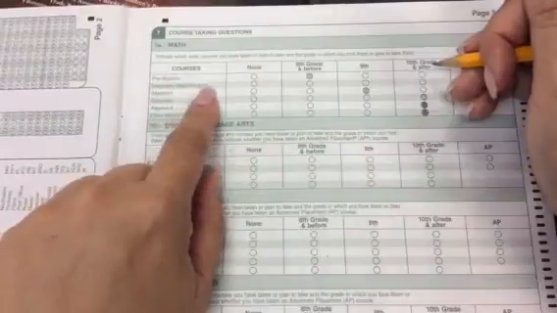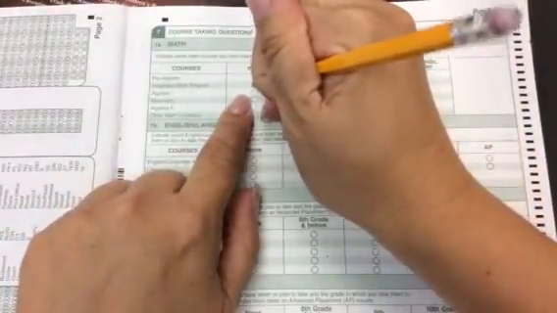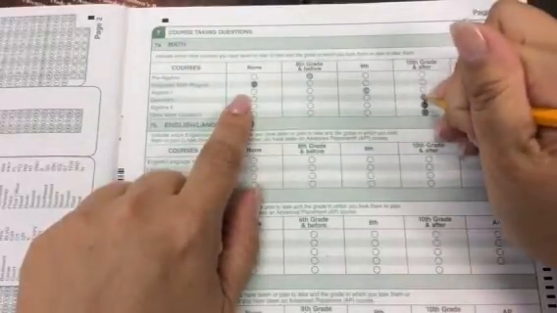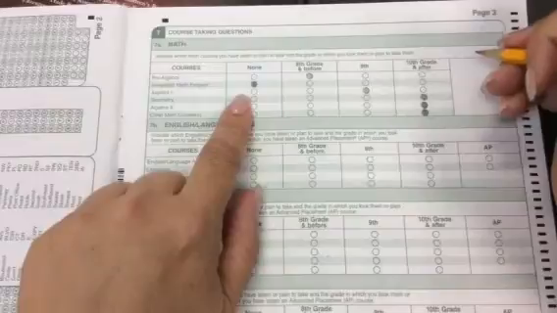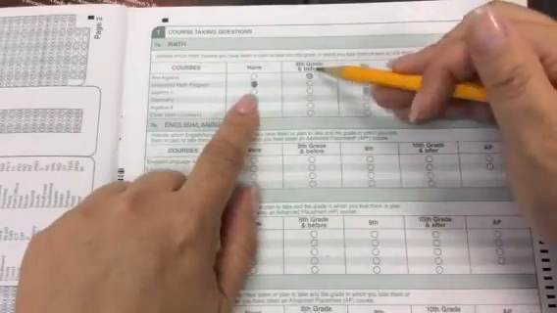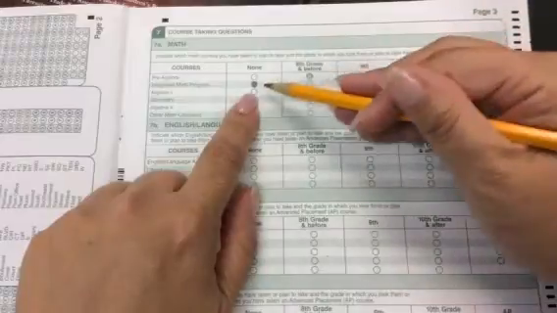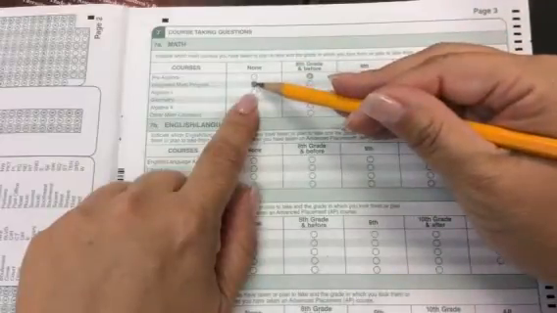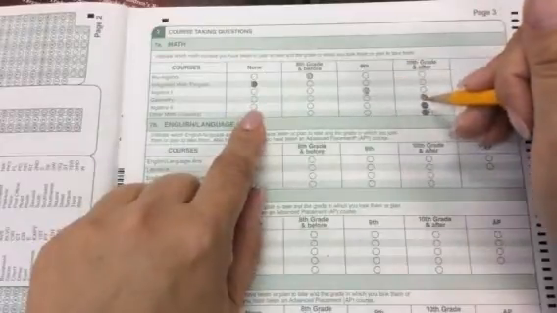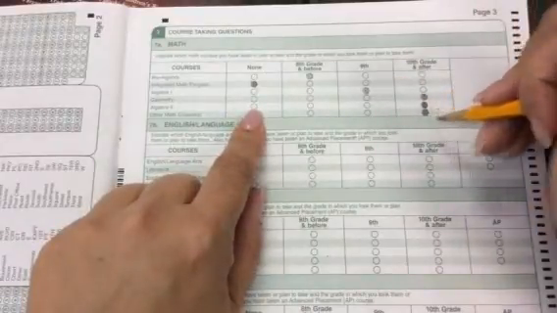The integrated math program is not offered at this particular time, so these are the bubbles you should see if you are not in Mr. Castillo's algebra class. Currently 8th grade pre-algebra. You're going to indicate none for integrated math program. 9th grade algebra, 10th grade and after for geometry, algebra, and other math course.